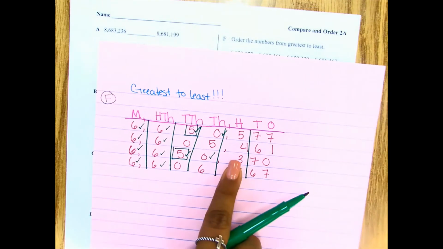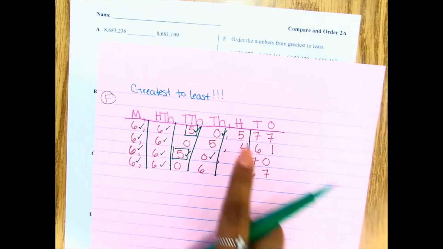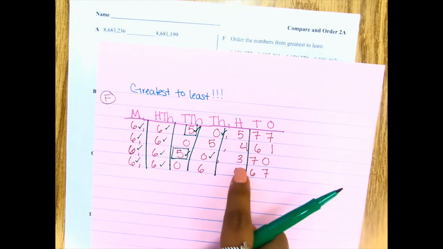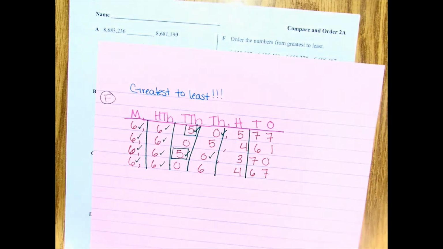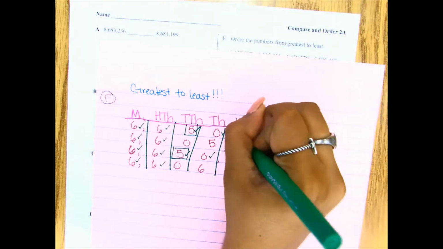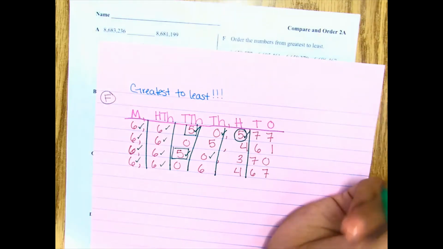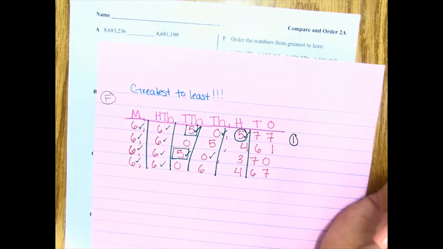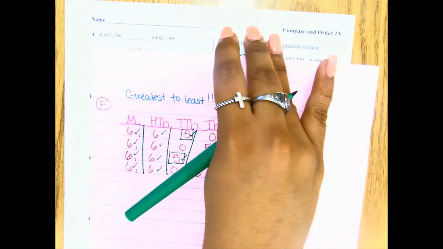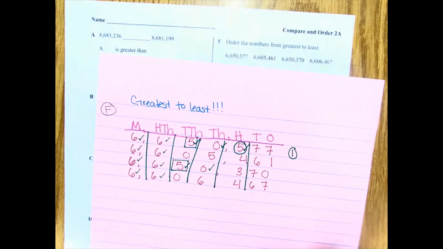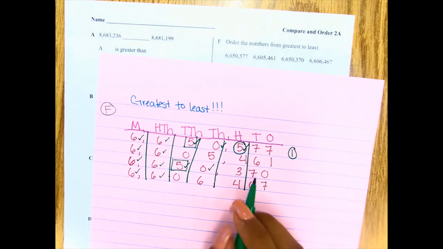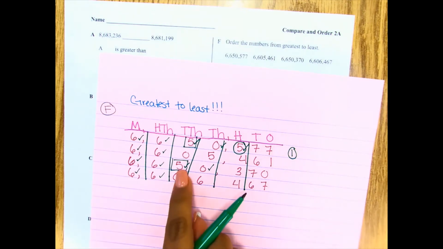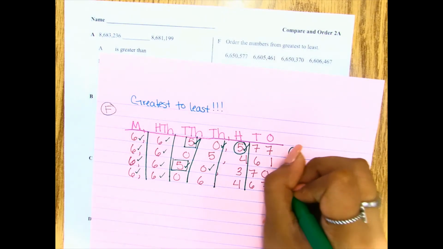I have a 3 and I have a 5. Which one is greater, 3 or 5? Correct, my 5 is greater. So I'm going to circle it, check mark it, and I'm done with that. So I know that this is my greatest number. So now I know that this is now my second greatest. Since this was a 5 and this beat 0, 0, I know that this is my second greatest.